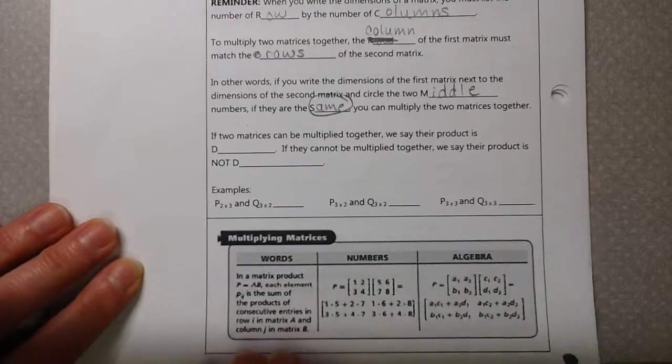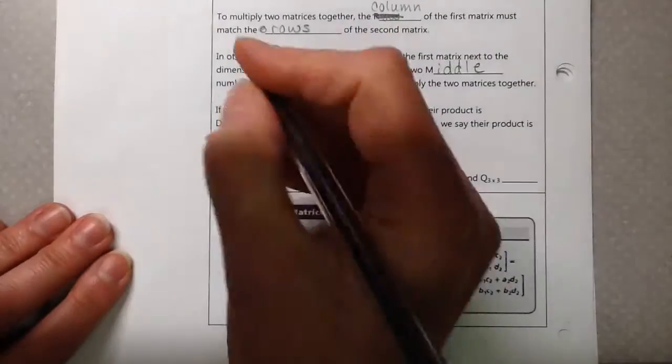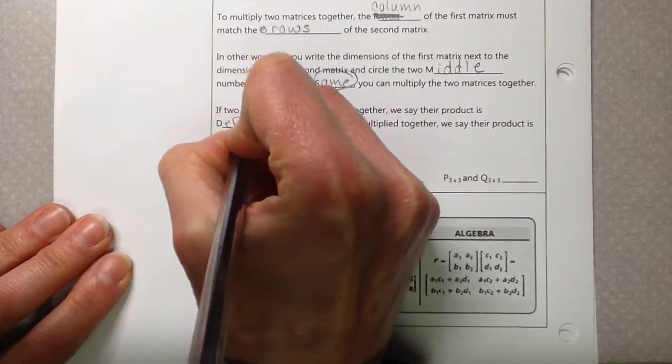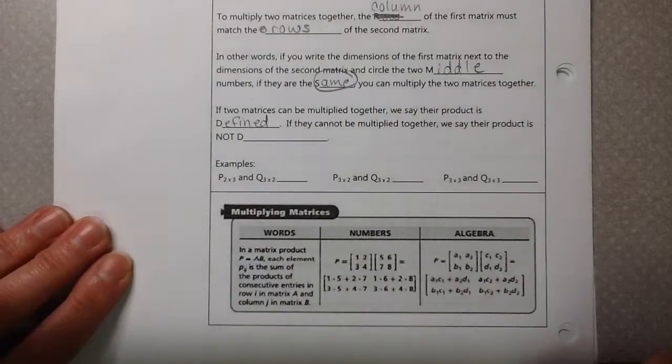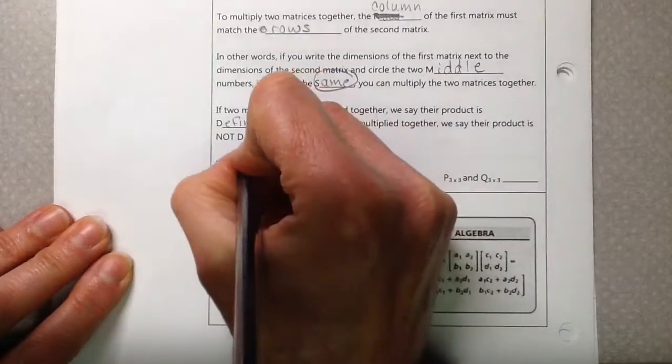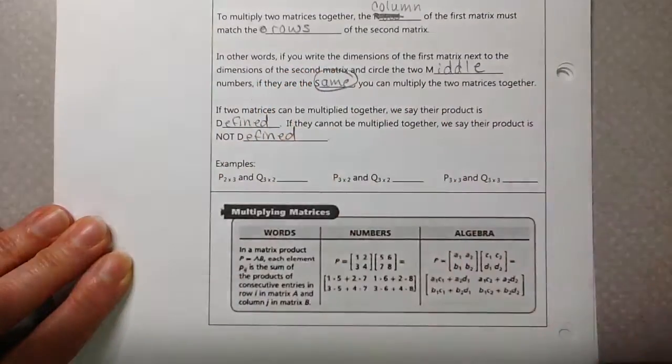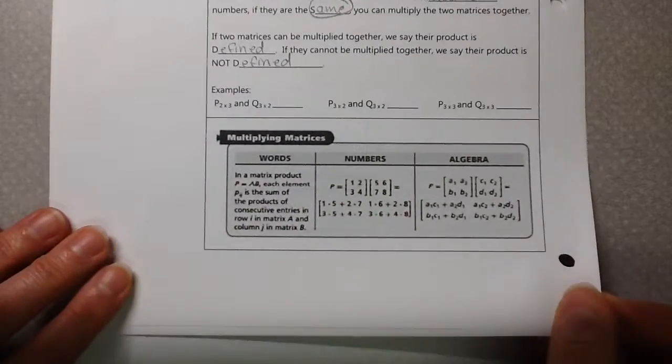If two matrices can be multiplied together, we say their product is defined. If they cannot be multiplied together, we say their product is not defined. Okay, so let's look at a couple of examples here.